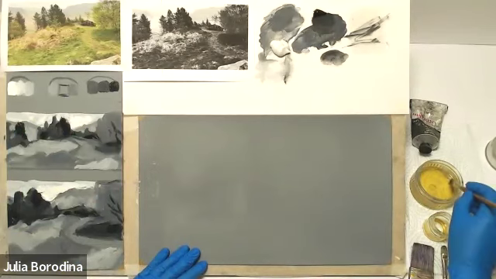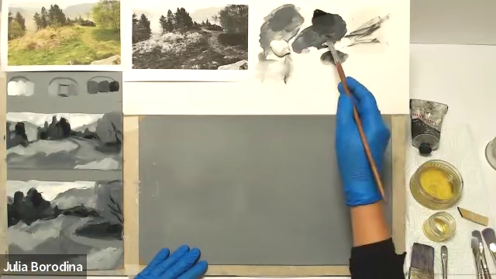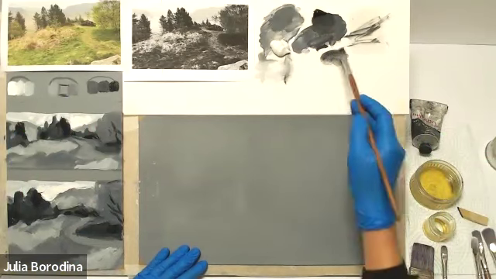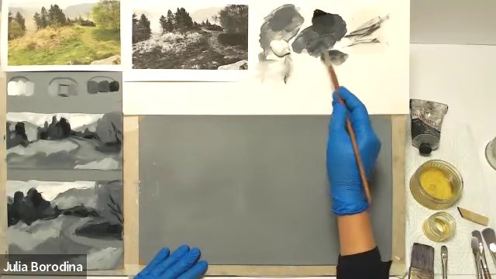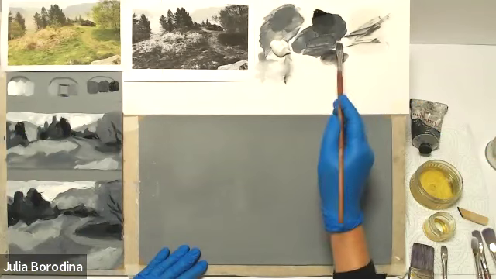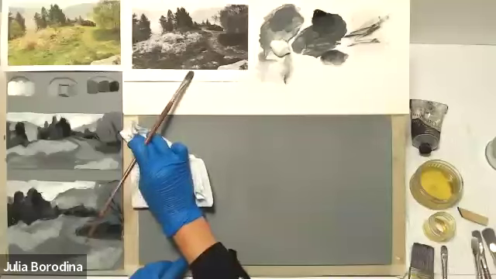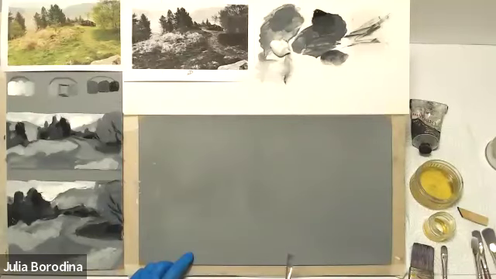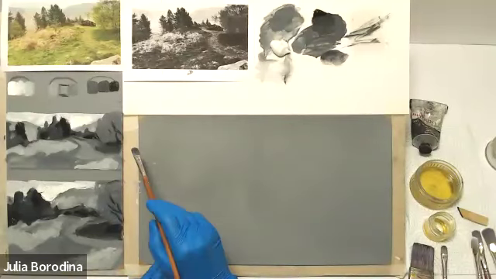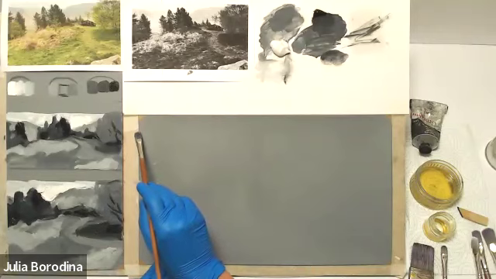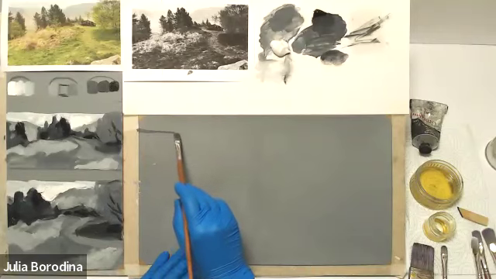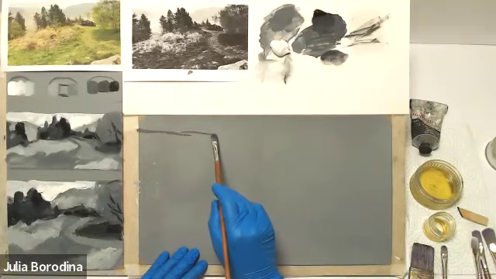So I'm going to start with, again, a little bit of turps just to sketch my design, my composition. So a bit of runny gray paint. Let's see if I can actually see it. Yes, I can see it. So let's find my skyline first. What's going to be my lightest tone?